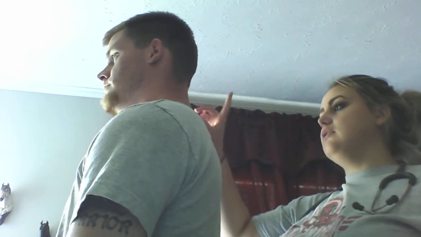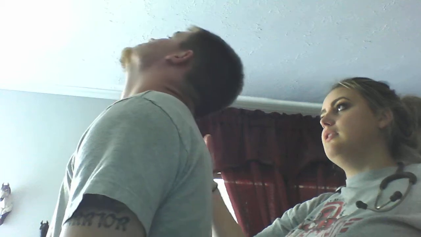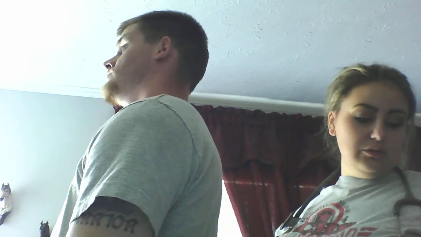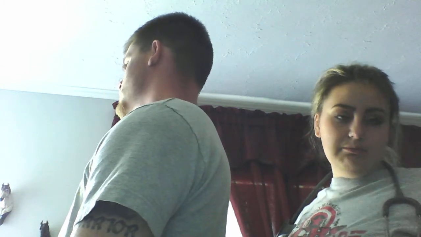So I can also have him do some range of motion exercises with the neck. So I'm going to have him tilt his head forward, do some forward flexion, and back. So that's some extension. I'm also going to have him tilt his head from left to right. Okay. And then turn your head the same way. That's some rotation. Okay. So the patient has good range of motion in the neck.